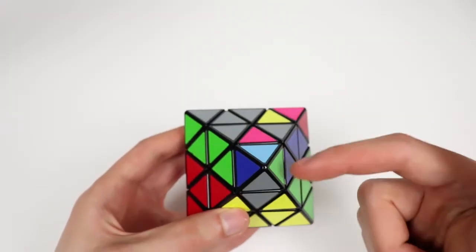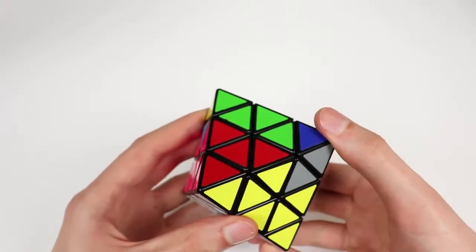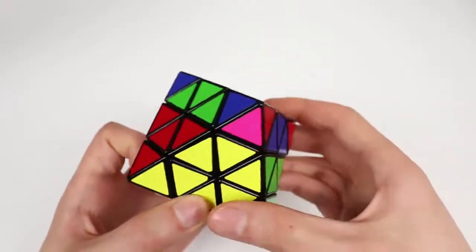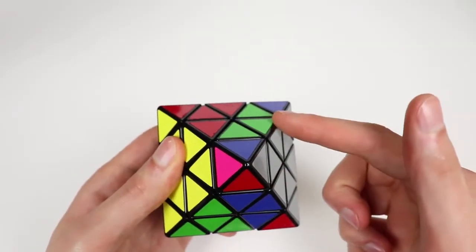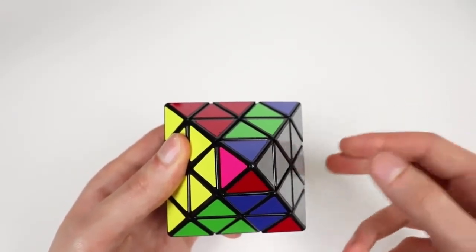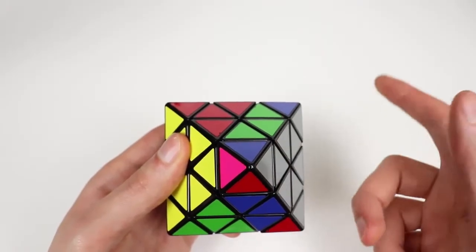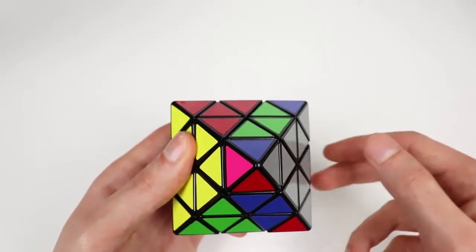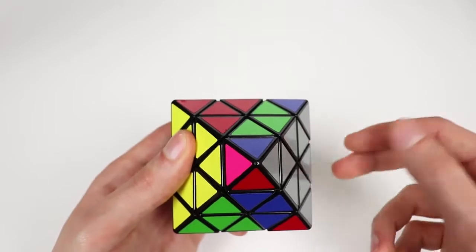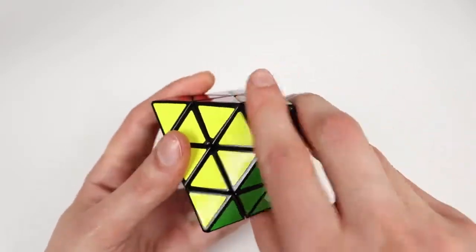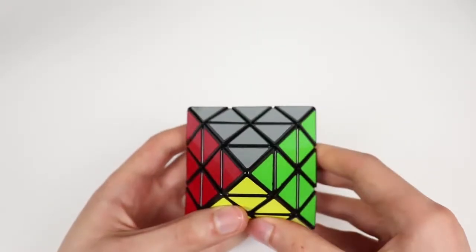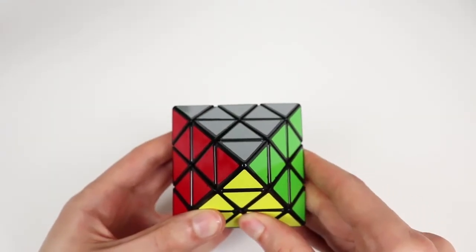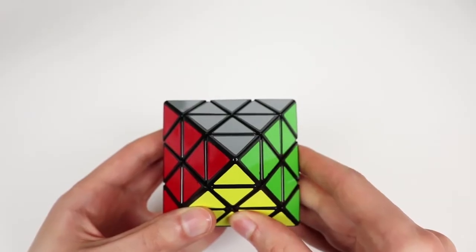And now this triangle permutation requires a sledge, so we'll go ahead and do that. And then we are finally left with CP. Now I can see that the AUF here is an R prime, and because we used OPF, that means we have the counterclockwise algorithm that we need to apply, and so that starts with a clockwise F turn. So we can go straight into that. And it's done.